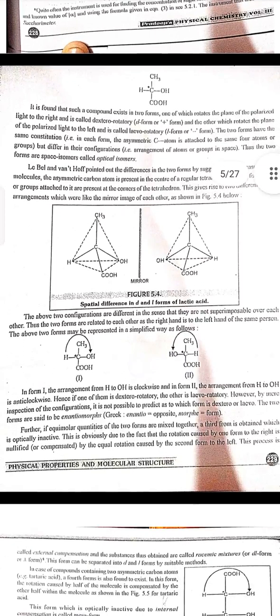It is found that such a compound exists in two forms, one of which rotates the plane of the polarized light to the right and is called dextrorotatory, and the other which rotates the plane of the polarized light to the left is called levorotatory. The two forms have the same constitution, thus the two forms are space isomers called optical isomers. Le Bel and Van 't Hoff pointed out the differences in the two forms by suggesting that in case of such molecules, the asymmetric carbon atom is present in the center of a regular tetrahedron and the four atoms or groups attached to it are present at the corners of the tetrahedron. This gives rise to two different spatial arrangements which are like the mirror images of each other.